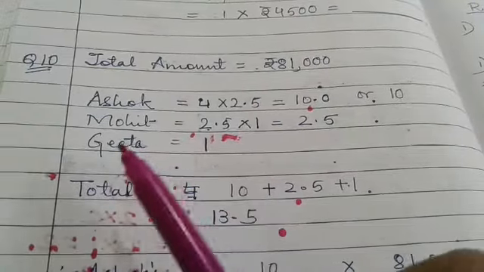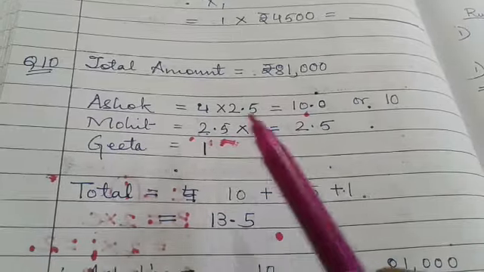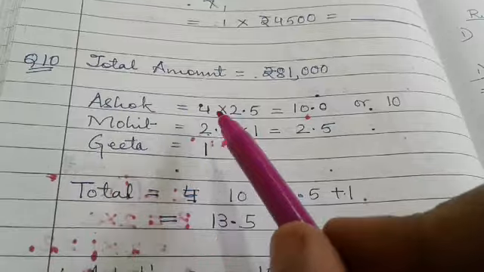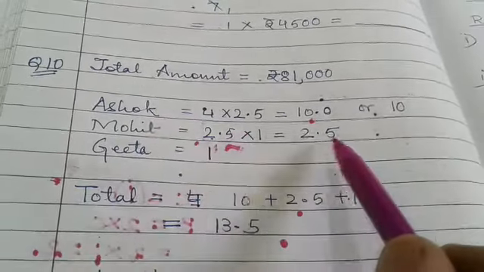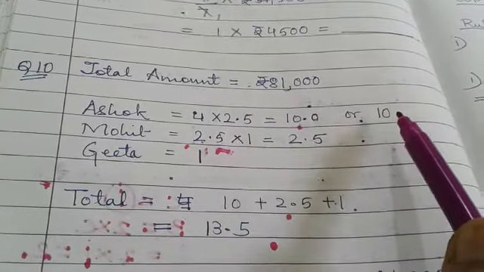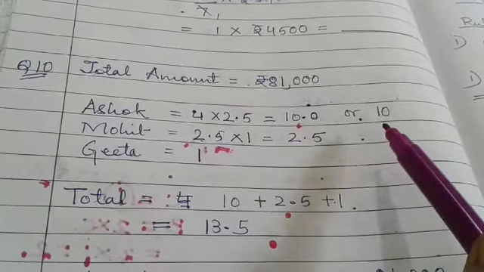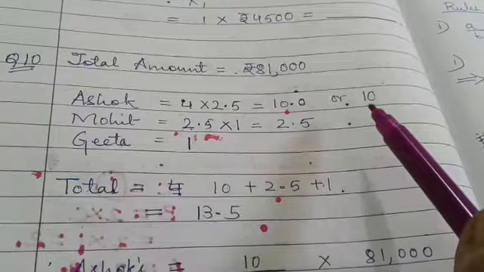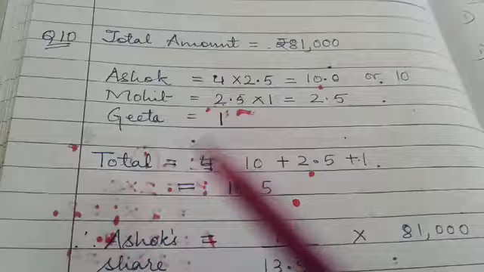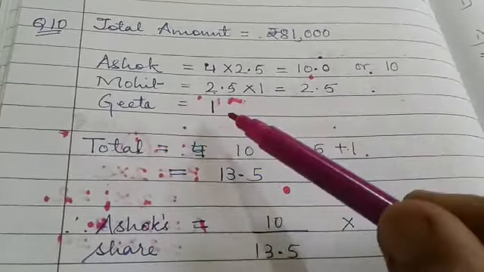So Geeta's share is 1. Mohit's share is 2.5 times that of Geeta. So 2.5 into 1 is equal to 2.5, and Ashok's share is 4 times what Mohit gets. Mohit's share is 2.5, so 4 multiplied by 2.5 equals 10.0 or 10. I hope you have understood this. Okay, I'm not explaining this in much detail because this type is already done in the last question. So now again, same thing, we have the ratio 10, 2.5 and 1.